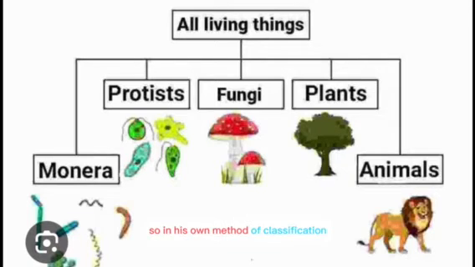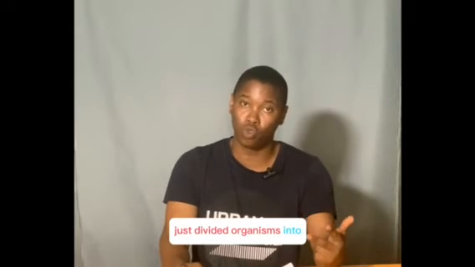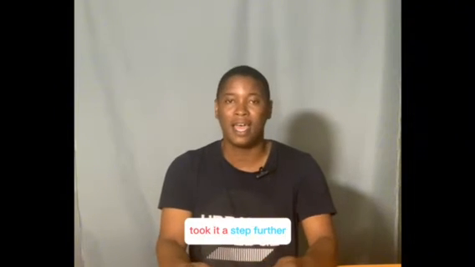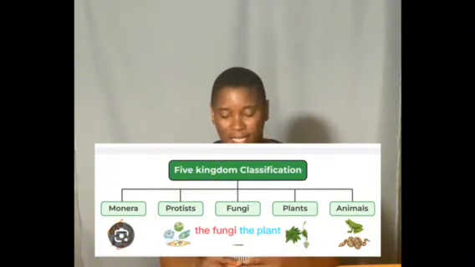So in his own method of classification, he expanded the classification of all the organisms that currently are known to science into a 5-kingdom method of classification. The 5 kingdoms that Robert Whittaker designed are the Monera, the Protista, fungi, plants, and animals. Like I said before, Carolus Linnaeus just divided organisms into 2 kingdoms, plant and animal kingdom. But Robert Whittaker took it a step further and divided organisms into 5 kingdoms. And these kingdoms are the Monera, the Protista, the fungi, the plant, and the animal.